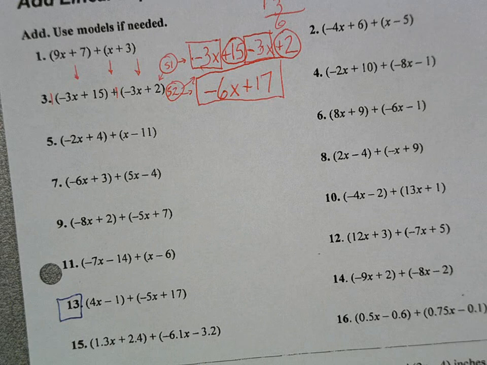Okay, how many of you need more time? A few more seconds, and then those of you that are done, you can go ahead and try some others. Continue on your homework.